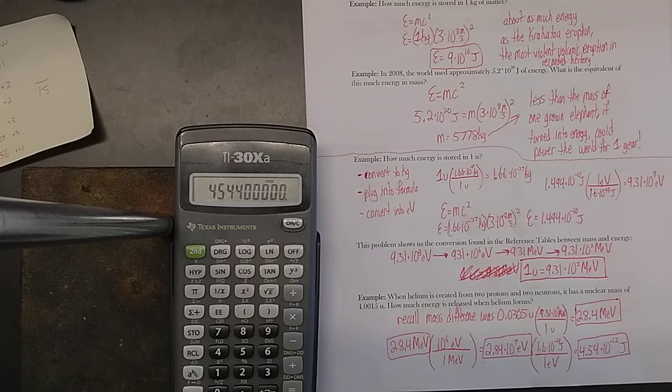Our last video will be on what is known as the standard model of particle physics, our best theory about how the universe is structured and everything that makes it up.